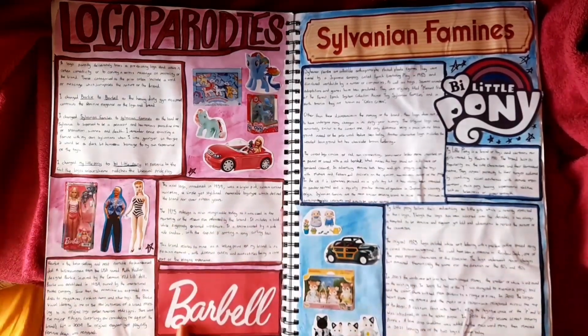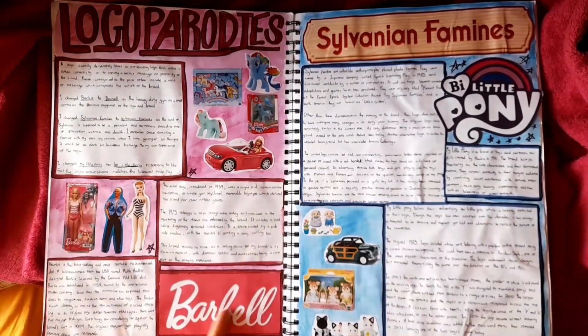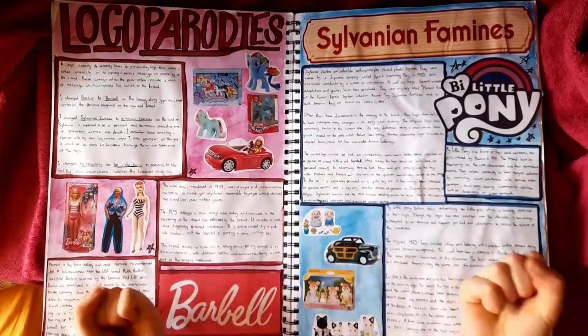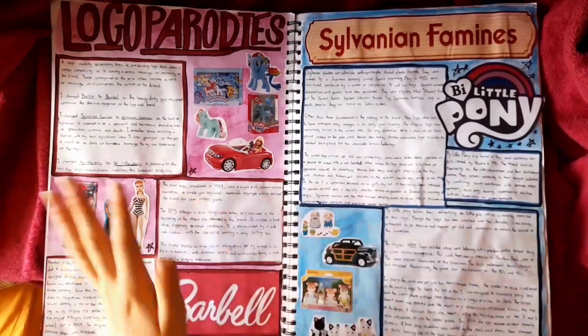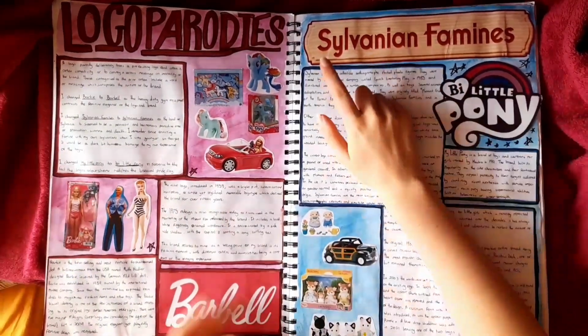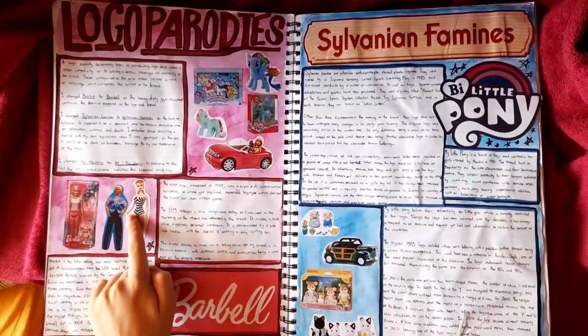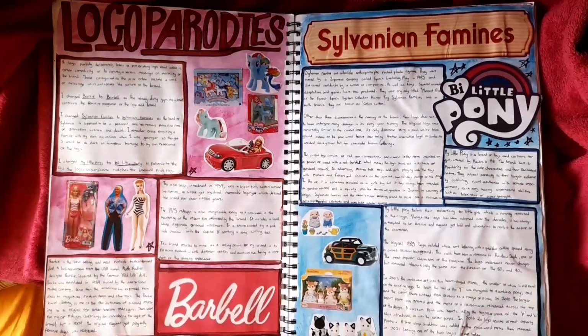Here, obviously it's the Barbie logo, and I changed it to be Barbell, because barbells are the thing at the gym where you lift it up. Obviously, I know all about that, and I do that all the time. And that's kind of funny because Barbie, she's really skinny, supposedly she's not very strong or whatever. So yeah, that's what that's about.